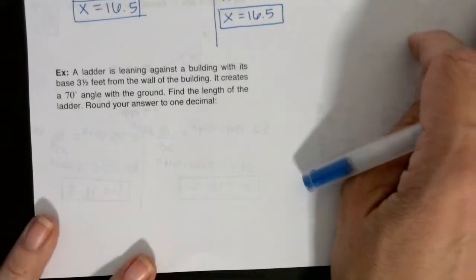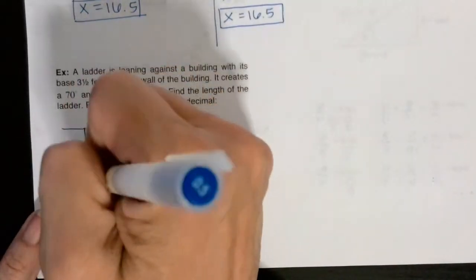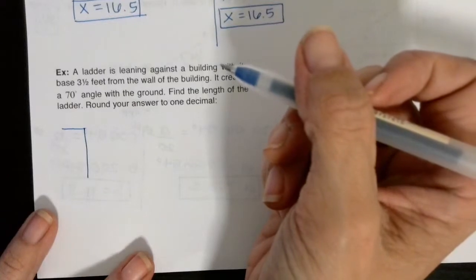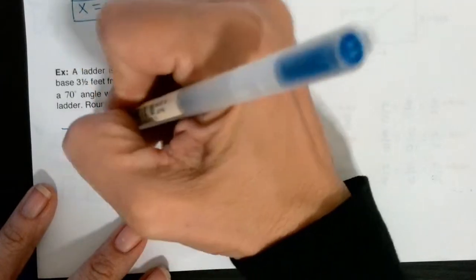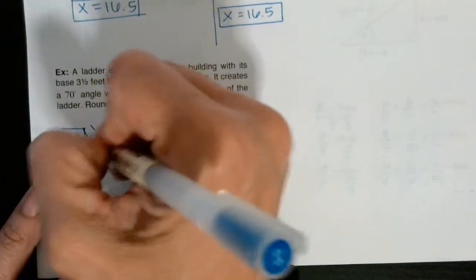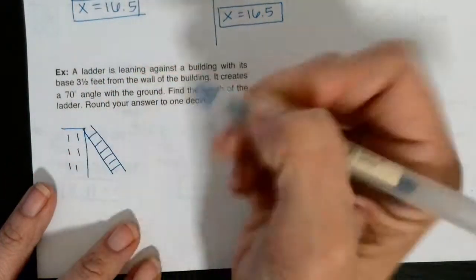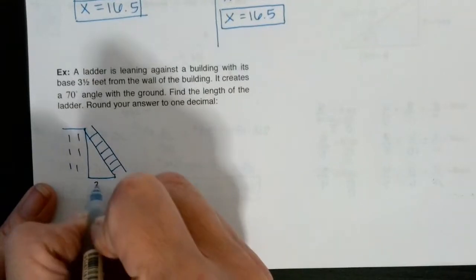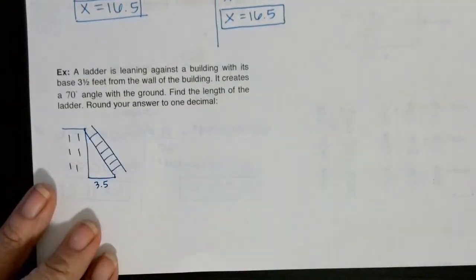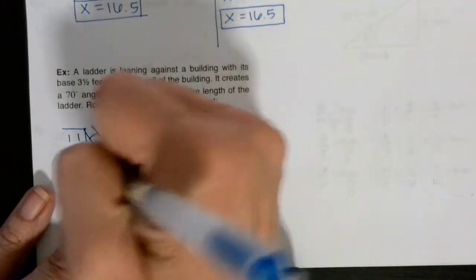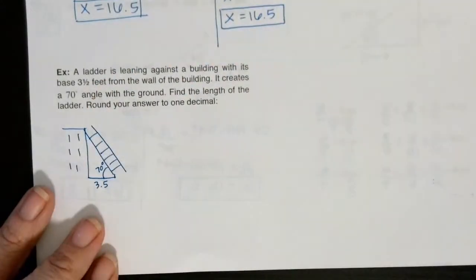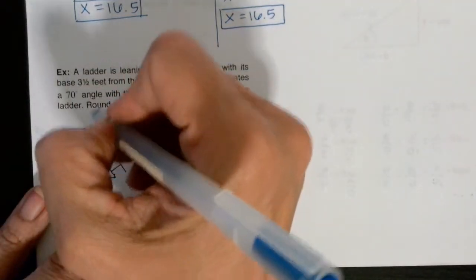We got two more examples. It says the ladder is leaning against a building with its base 3.5 feet from the wall of the building. All right, so here's our ladder leaning against this really cool building. Here's the windows in the building. It's obviously not to scale. And the base of the ladder is 3.5 feet away from the wall. It creates a 70-degree angle with the ground. So the ladder creates a 70-degree angle with the ground. Find the length of the ladder. So they want to know this distance right here.